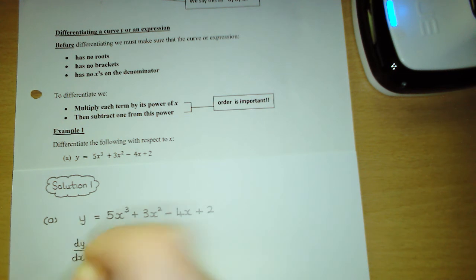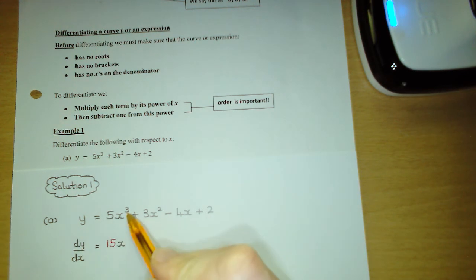Okay, copy down your equals. To differentiate, we're going to differentiate each term separately. Let's go to the first term, 5x cubed. In order to differentiate it, you have to multiply that term by the power of x. The power of x is 3. So we're going to multiply this term by 3, and that's going to give us 15. Then copy x down. And now subtract 1 from the power. So the power is now just going to be 2.